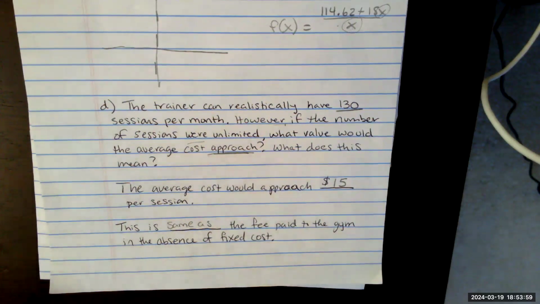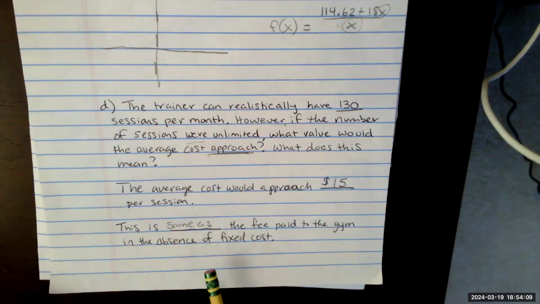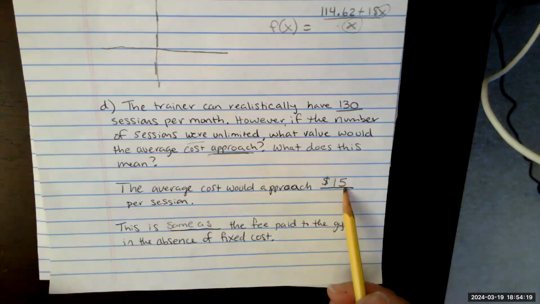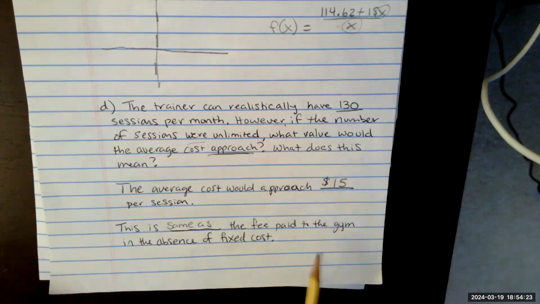as the fee paid to the gym in the absence of the fixed cost. Remember, what did he have to pay? He had to pay that fixed cost for the phone and the website plus $15 per session. So the more sessions he does, he's only paying that, and it's kind of wiping out his fixed costs. So if the only thing he's paying is $15 per session and he's charging people like 130, he's doing pretty good.